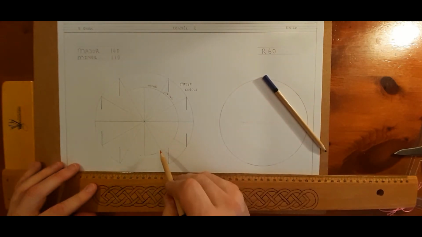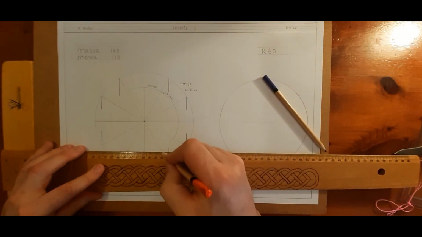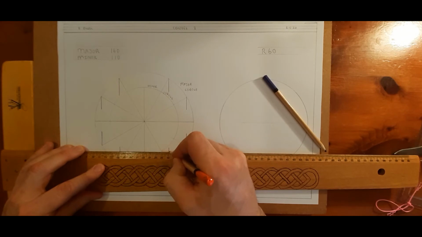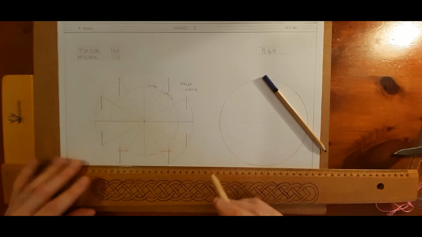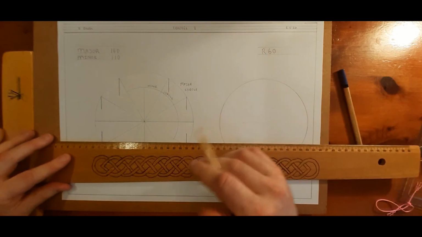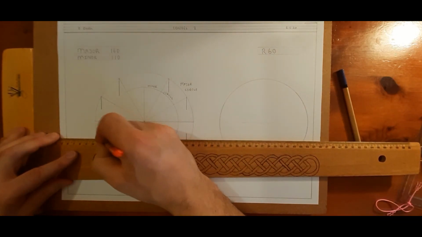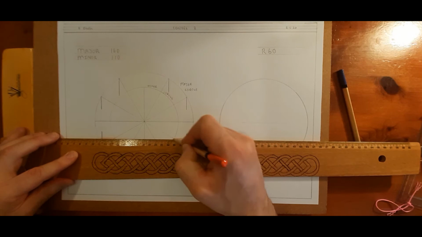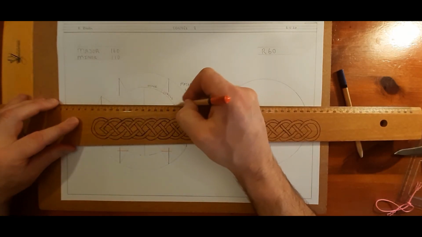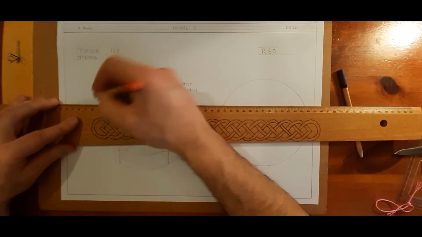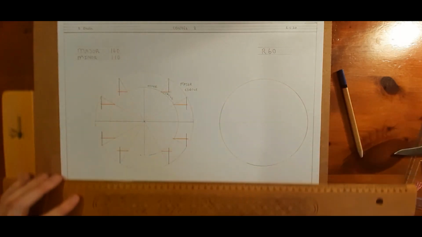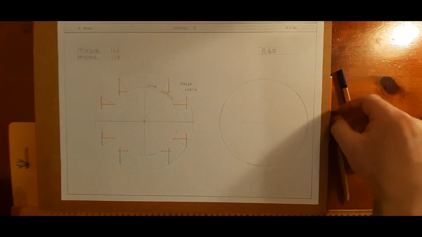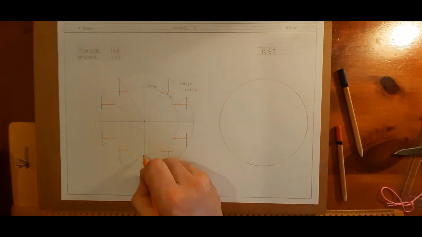And where the dividing lines hit the minor circle, we're going to do lines that are perpendicular to the minor axis, or horizontal lines, when the ellipse is lying as it is now. This will give us a series of points.